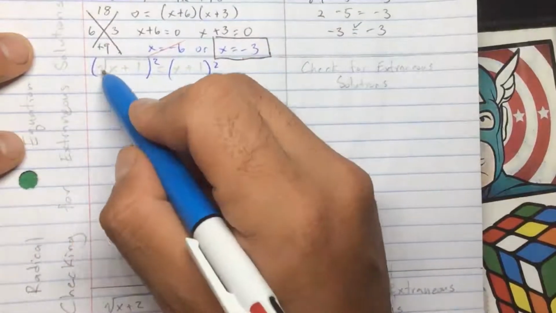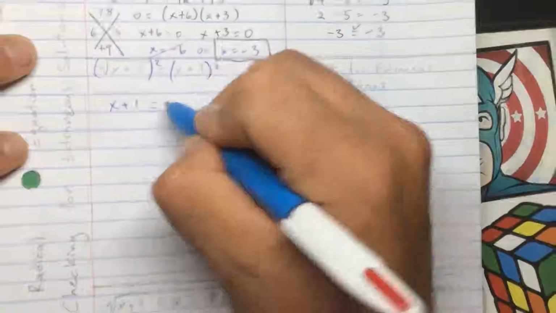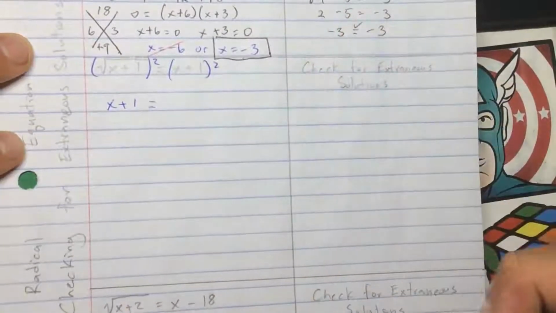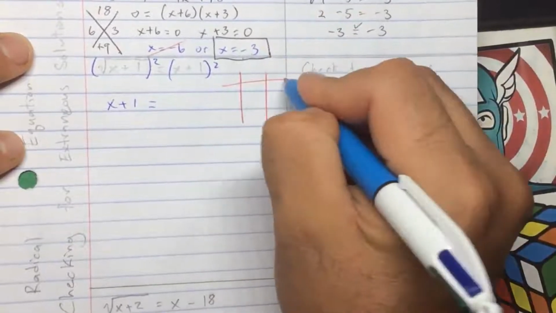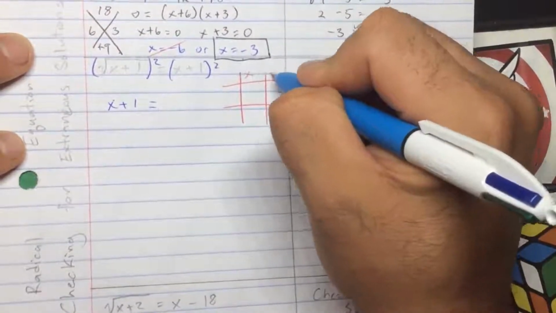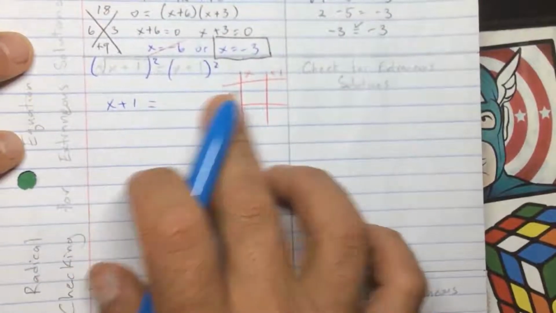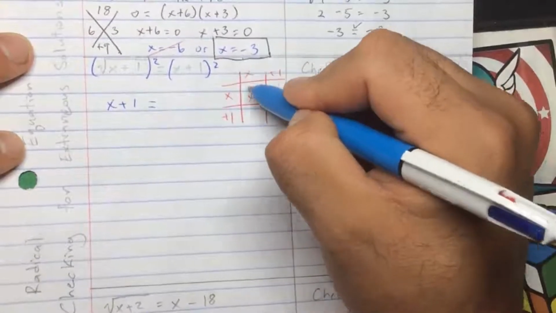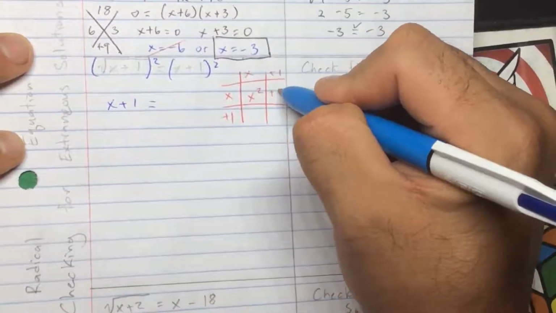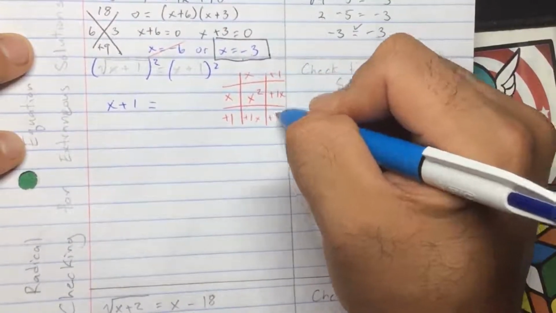And now this is going to simplify out, leaving us just with x plus 1 equal to, once again, we're going to do our side work. We'll do it in red this time. Last time we did it in green. We have our x plus 1 and our x plus 1. It just makes it a little easier to do this here. I feel like it doesn't take as much space. And then x times x is x squared. x times positive 1, positive 1x, positive 1x, positive 1.